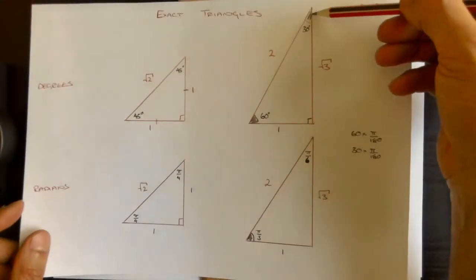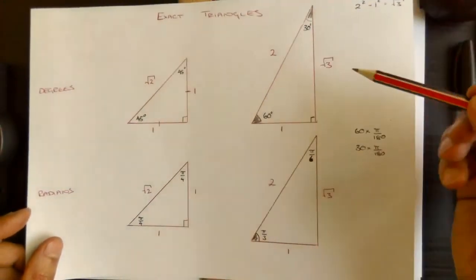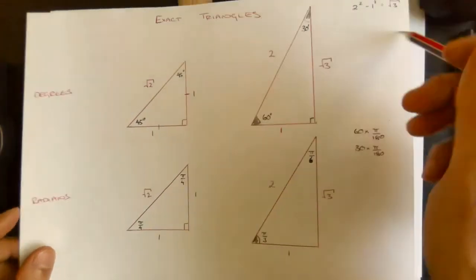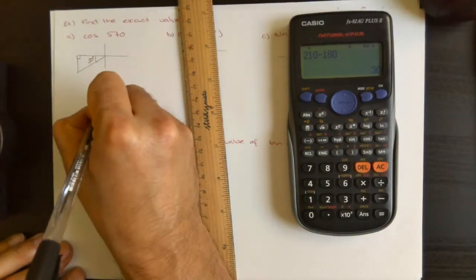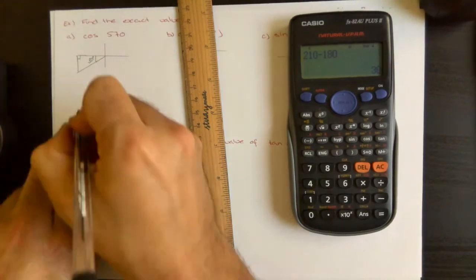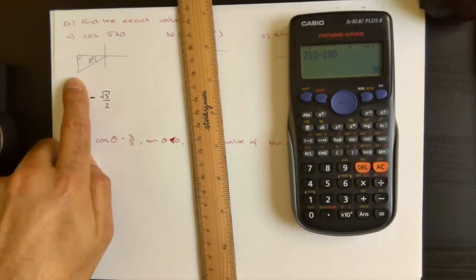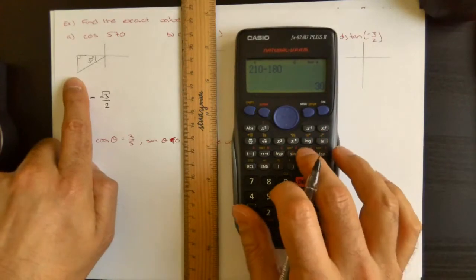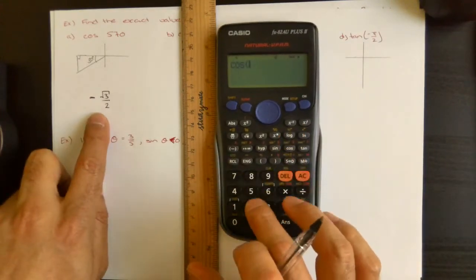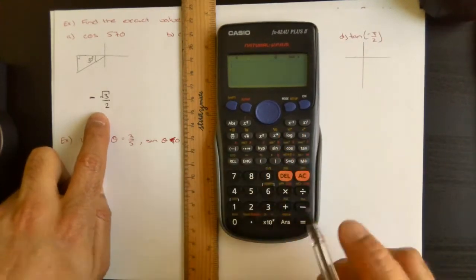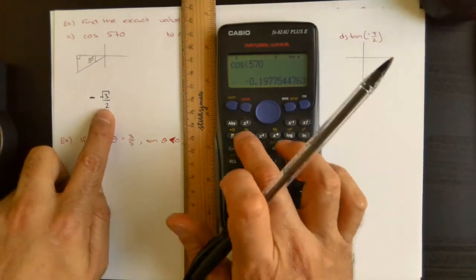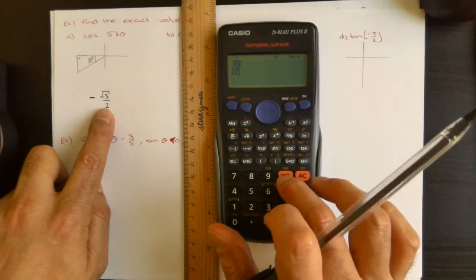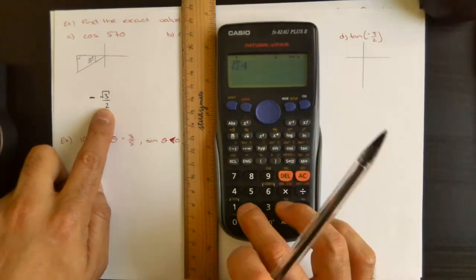Cos of 30 is adjacent over hypotenuse, so it's going to be square root 3 over 2, and the solution is going to be negative because it's in the third quadrant. You can always test it by going cos of 570. It's a negative solution, and if you want that, we get square root 3 divided by 2.